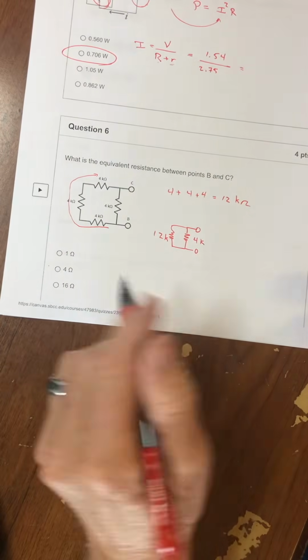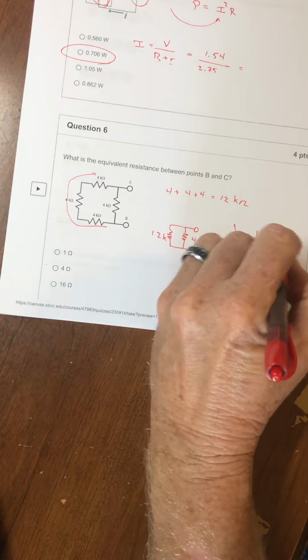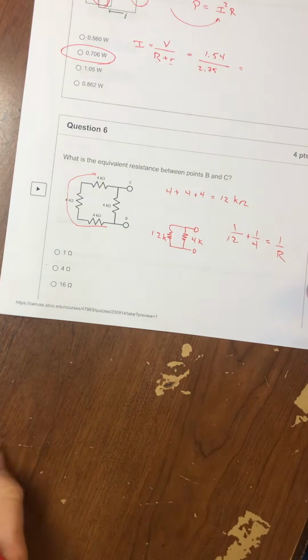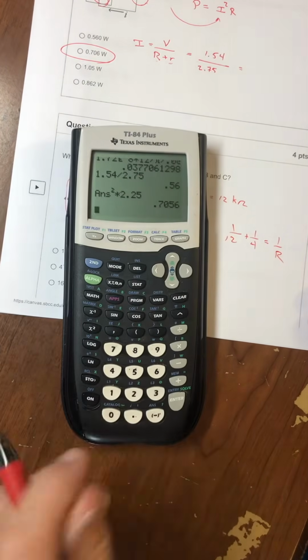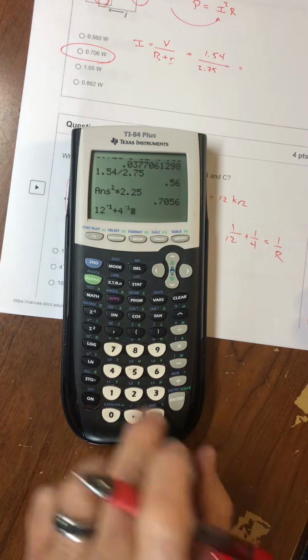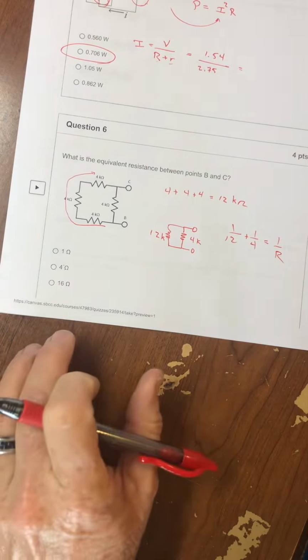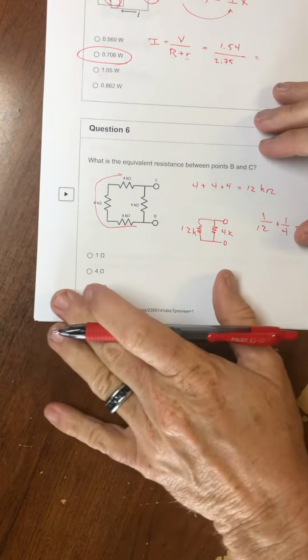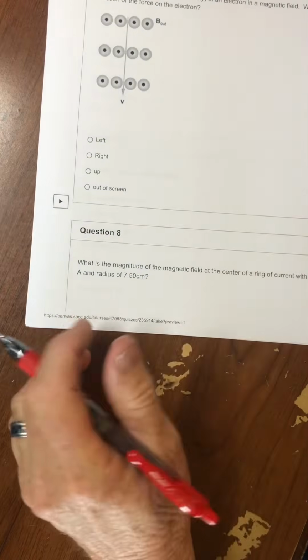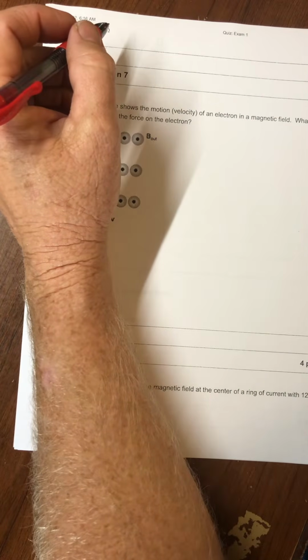And so now we've got parallel. So 1 over 12 plus 1 over 4 is 1 over the equivalent. So I'll go ahead and take my 12 and its reciprocal, add that to my 4 and its reciprocal, take the reciprocal of that, and we're looking at 3. So it would be 3 kilo ohms. And I guess that would be answer D.